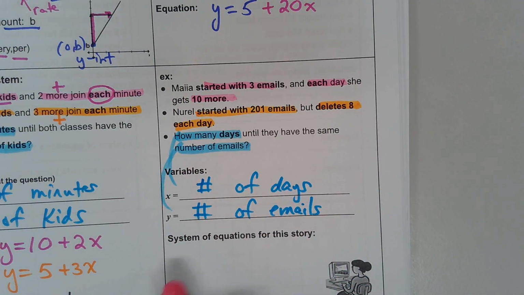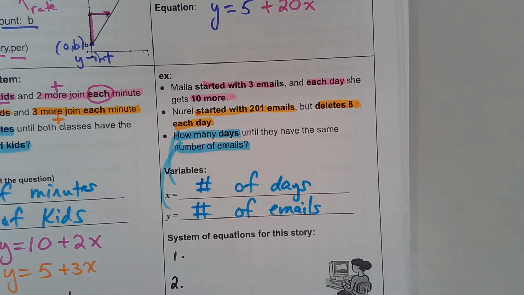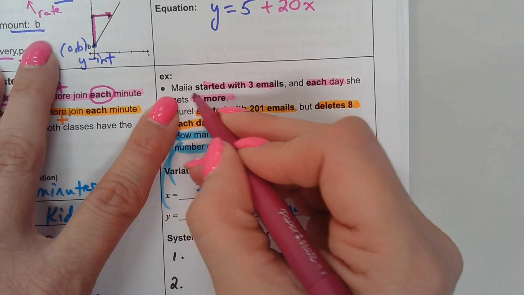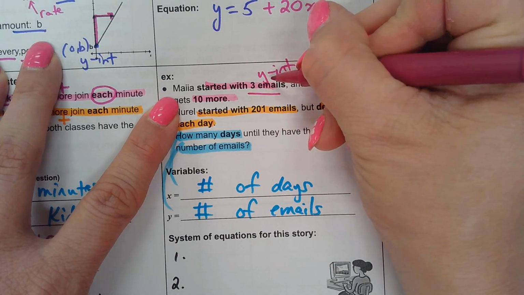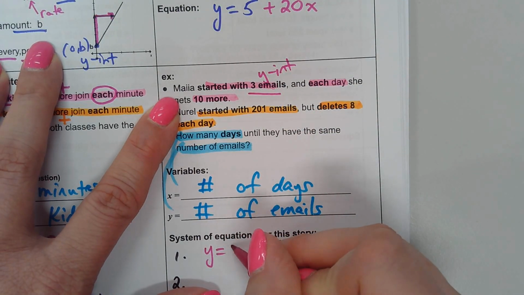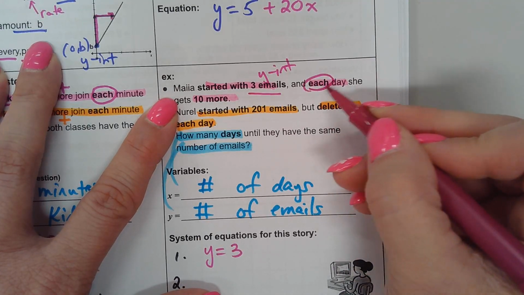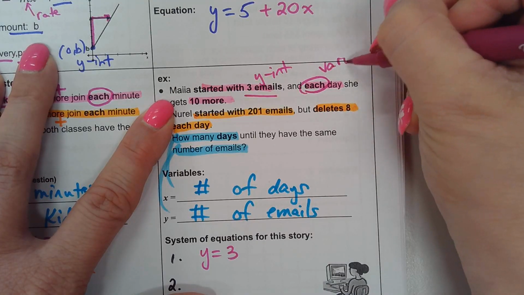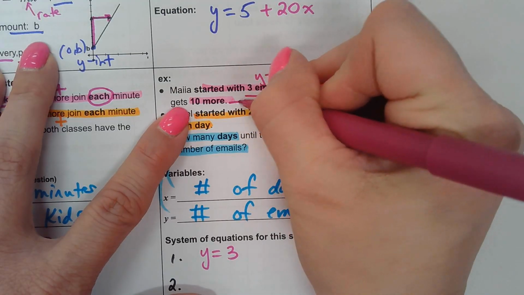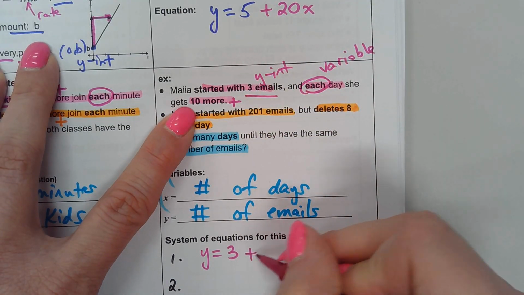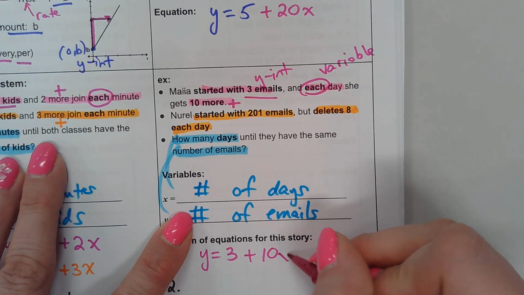And now, to make a system, you must write 2 equations. So let's take a look at this first one right here. Maya started with 3. That is the y-intercept. So y equals 3. And each day, when it says each, that's where you're going to put the variable. So each day she gets 10 more, that's plus 10 each day, and day was x.